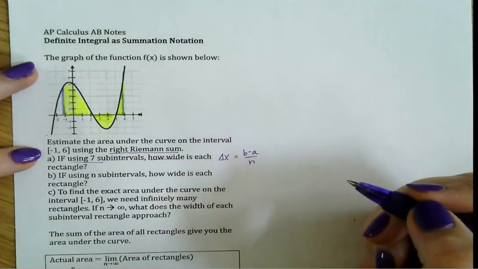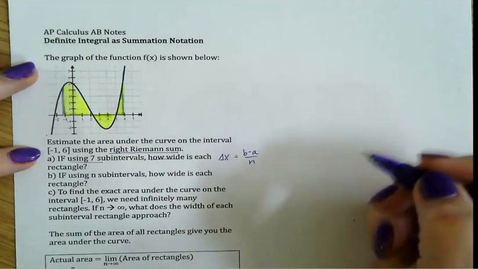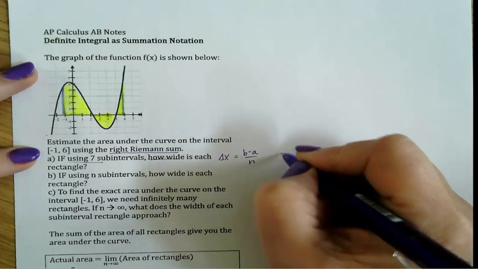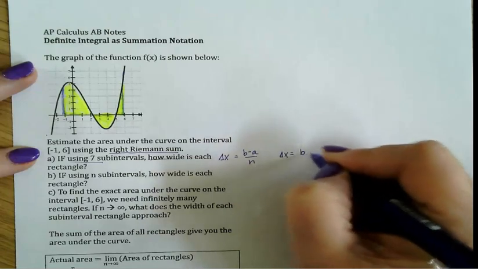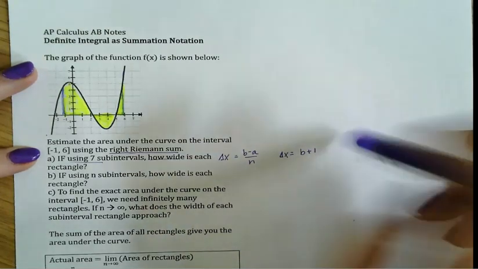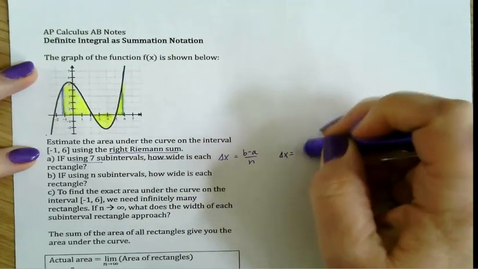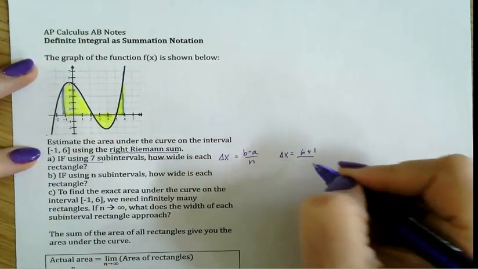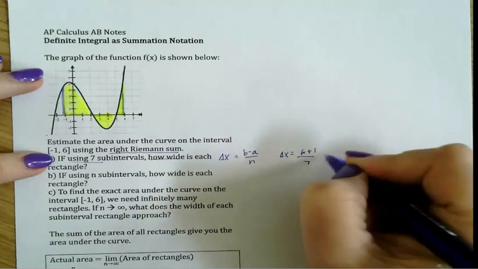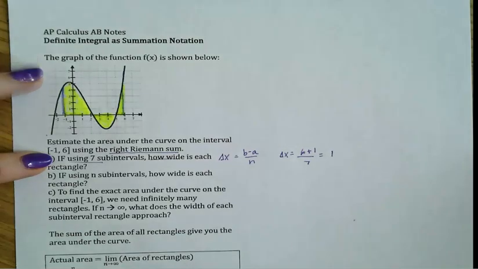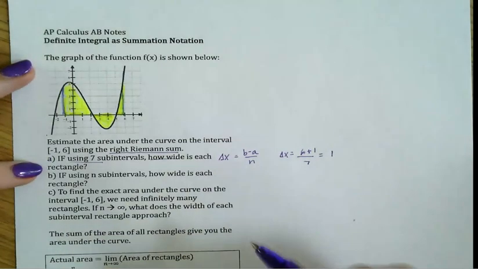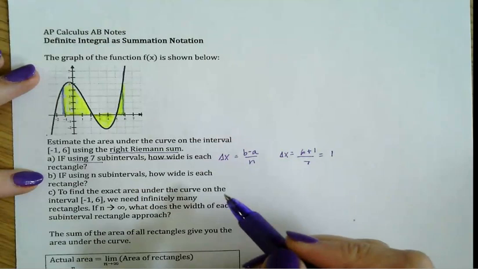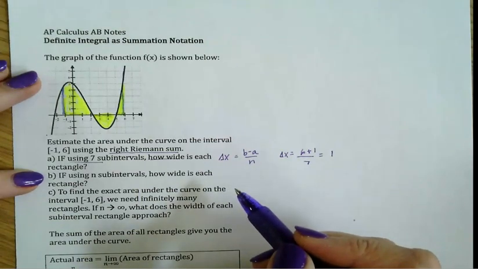If we apply that to this particular problem, delta x is going to be b minus a, where b is 6, so 6 minus -1, over the number of intervals we're using, which is 7. So what does that tell us? That tells us that the width in our Riemann sum is going to be 1. Okay, so that is this first part: how wide is each rectangle using the subintervals.